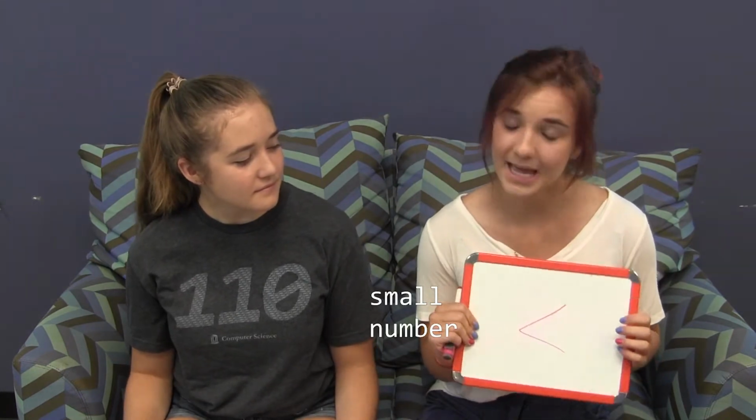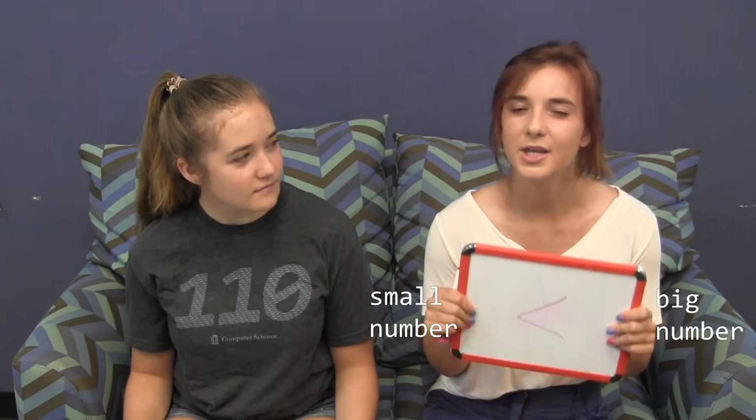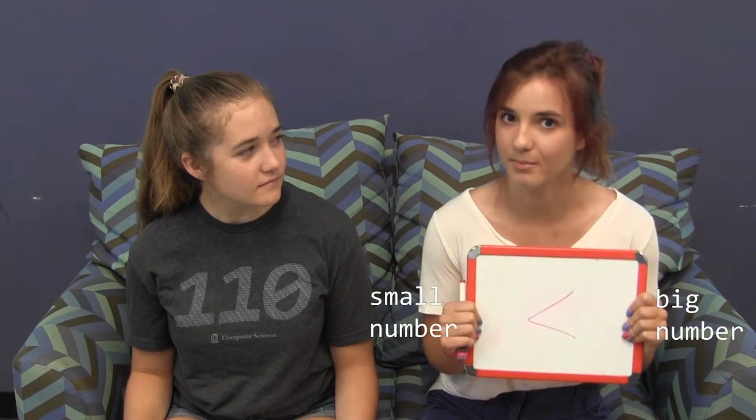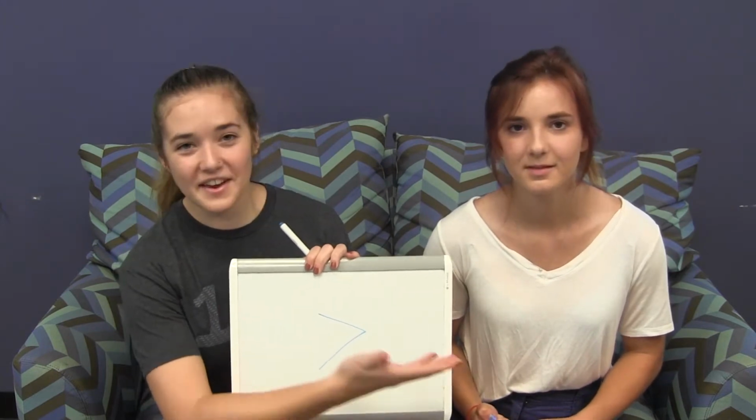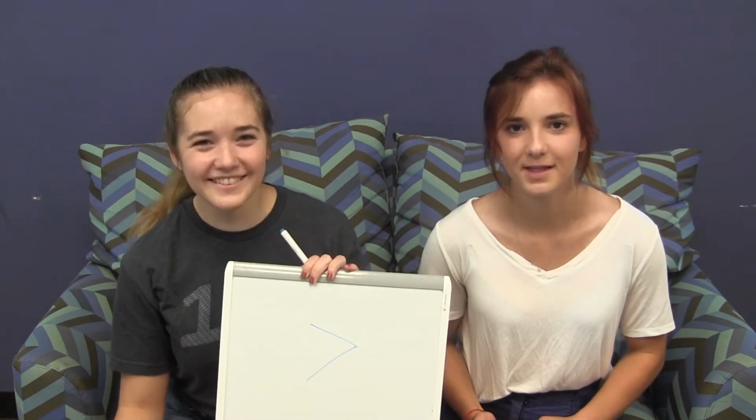This is an operator that you may have seen before a few years ago in math class. This is the less than sign. So it's just saying that whatever is on this side is less than whatever is on this side. And you would really only use the signs with numbers. Similarly, you can use the greater than symbol, which is the caret facing the other direction. So in this case, we could say Jules's height is greater than Lizzie's height. And that expression would also be true.